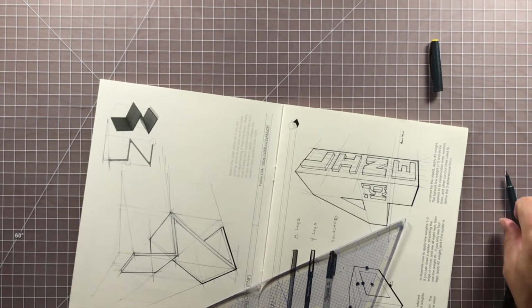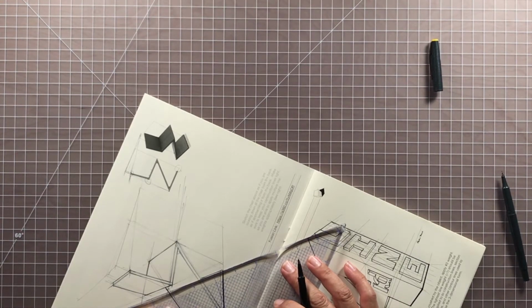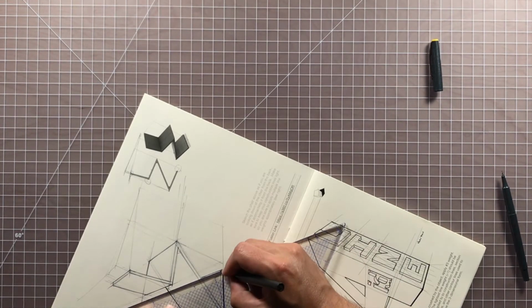And that's all I'm going to use that Sharpie for. Most of what I'm going to add is this 2 line weight.